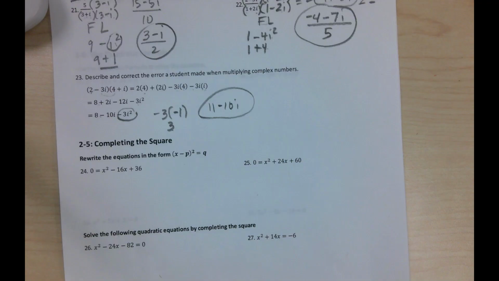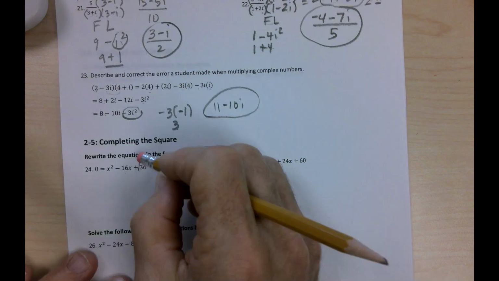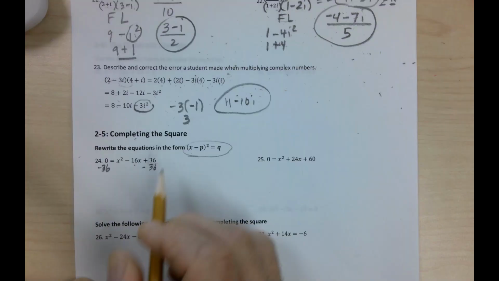Okay, rewrite the equations in the form given. That's just saying factor this. And this is a perfect square trinomial because the square root of... True. Not true, not true, not true. All right, I got ahead of myself. 6 plus 6 is not negative 16.